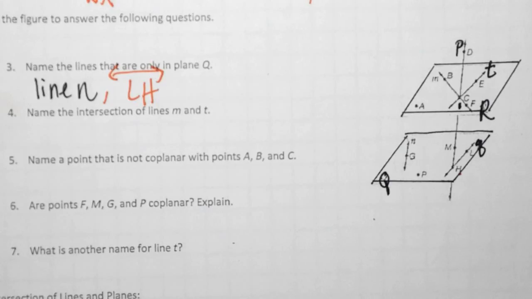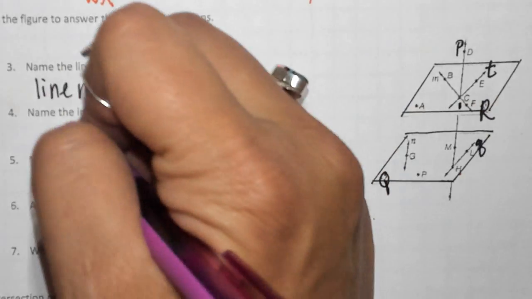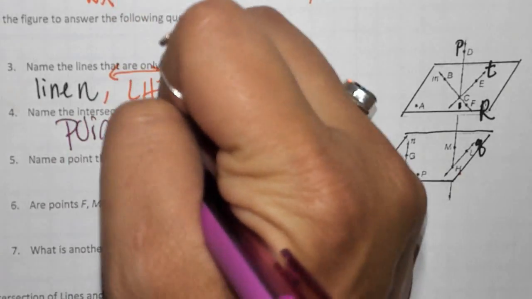Nope, he's telling me. Look at it. You just look at the paper and see where they're crossed. T and M. Tell me where they cross. Look at you go. Take a point for your team.